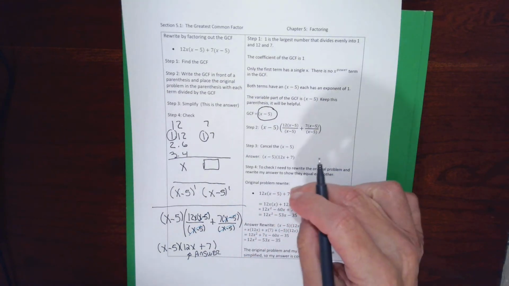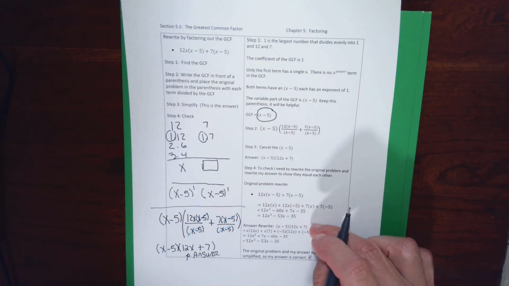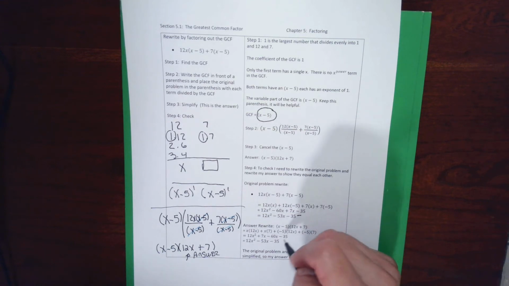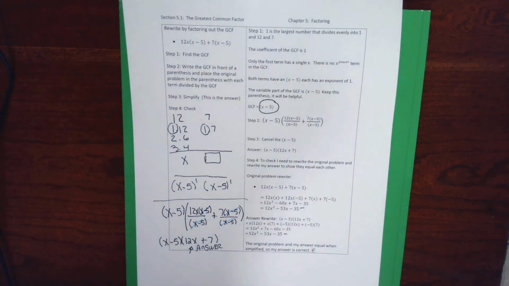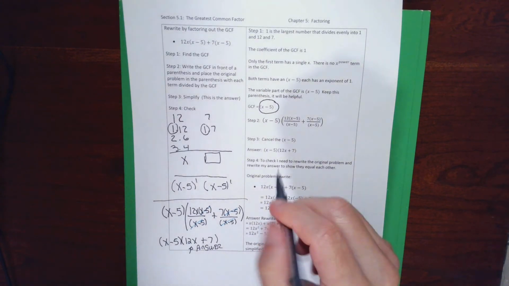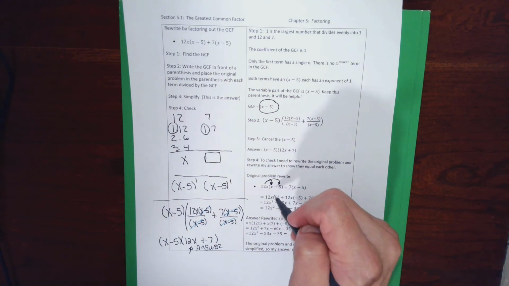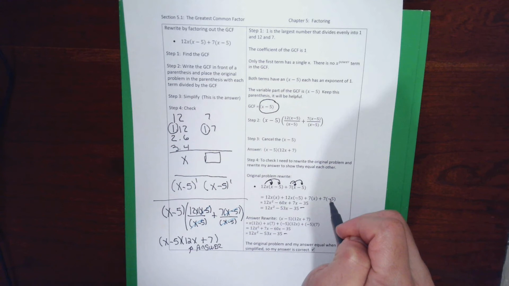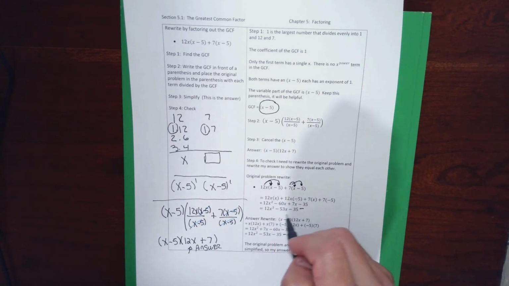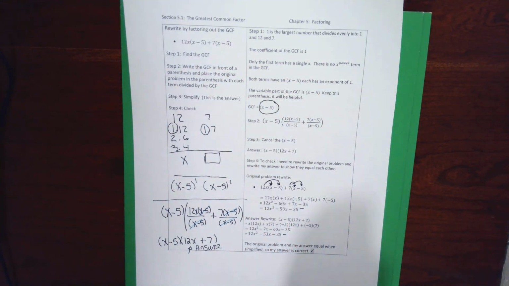You're going to need to rewrite the original problem, clear the parentheses and combine like terms, rewrite my answer by foiling, and make sure that the original problem and my answer reduce to the same trinomial. I'll have an awkward time trying to make my answer equal the original problem in its form. So what I did is I took the original problem and cleared the parentheses. The first parentheses, I did 12x times x and 12x times negative 5. Second parentheses, I did 7 times x and 7 times negative 5. Did the multiplication, combined like terms, and rewriting the original by clearing the parentheses and combining like terms, I get that.